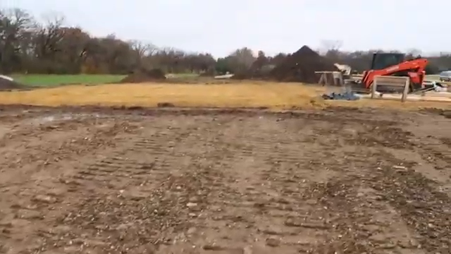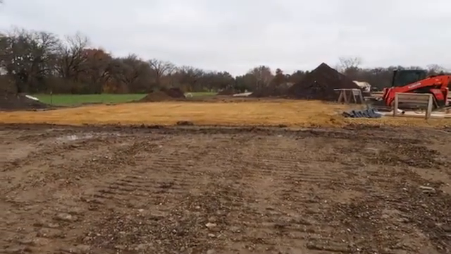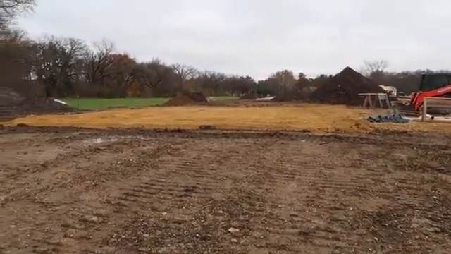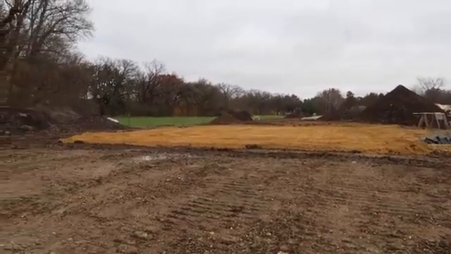Very important to always make sure, especially when laying out somebody else's building, that you take the time to find out exactly where it should be, because the last thing you want to do is build something and have somebody say, oh, you're off.